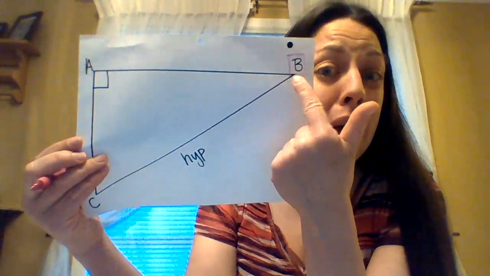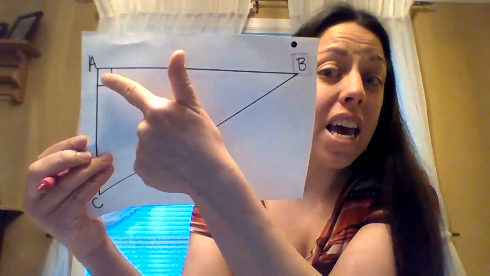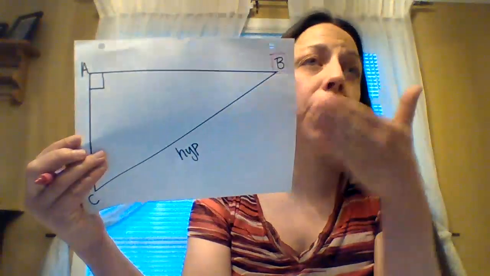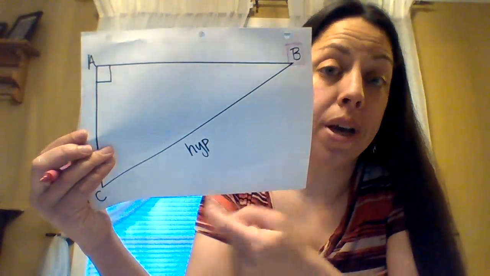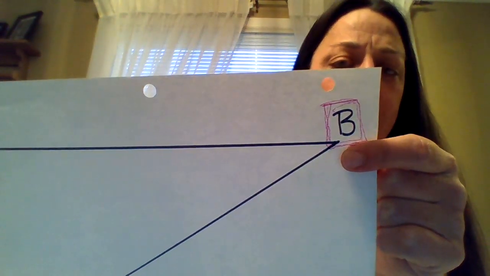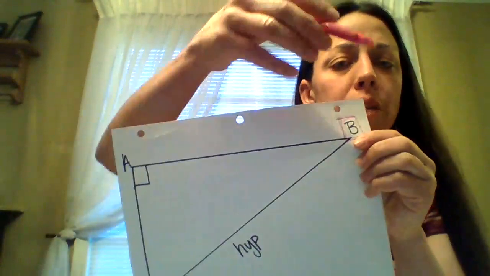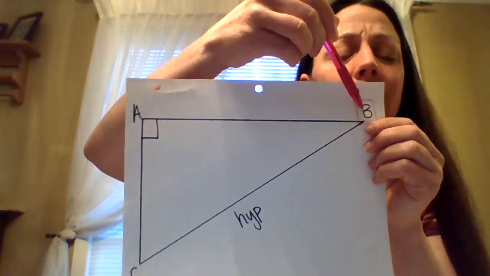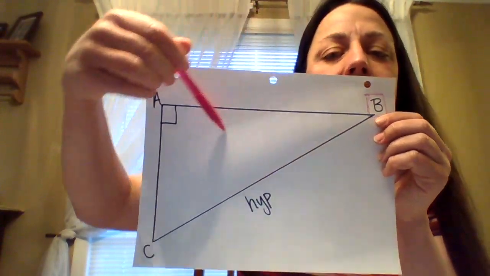It doesn't even matter that we're looking at B. A is the right angle, go opposite of it, that's the hypotenuse. Promise, no matter what, all the time, hypotenuse. So we would write HYP there, no matter what. But now I've circled angle B in pink. So would you please put your pencil on angle B, and would you go to the leg that is opposite of it?